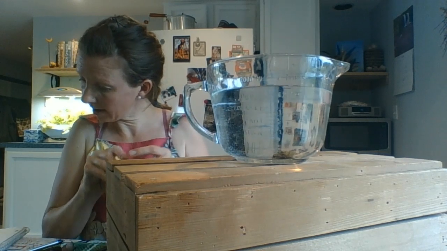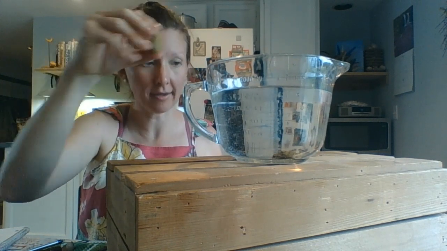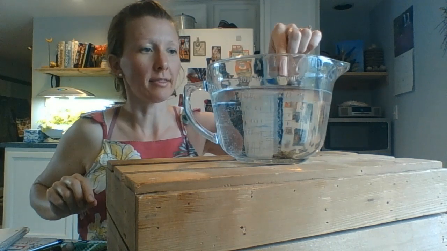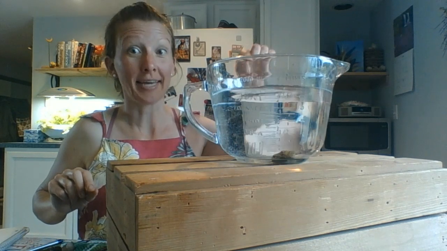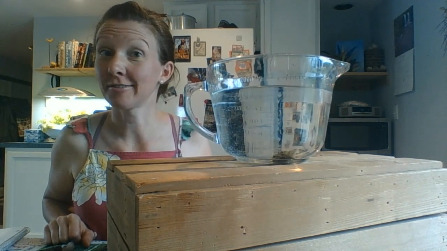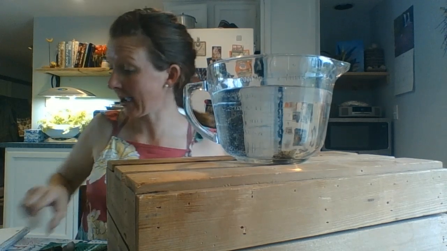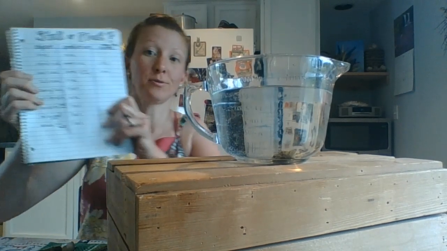My other rock that I have is my round rock, kind of oval shape, and I think that's going to just sink. Don't forget, after you test out each thing, just add it to your results section. So both of mine just sank.